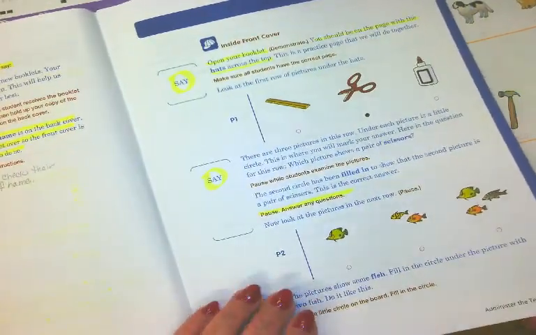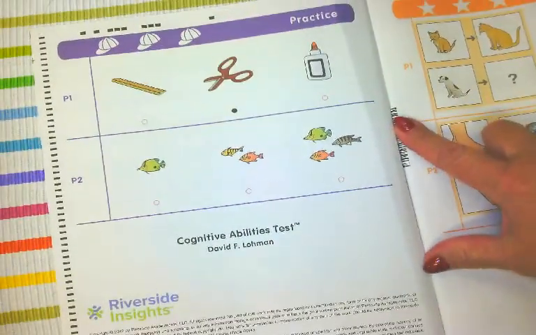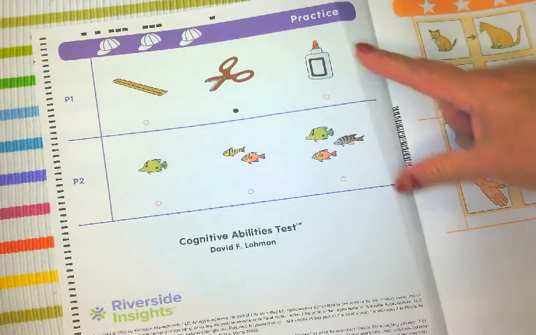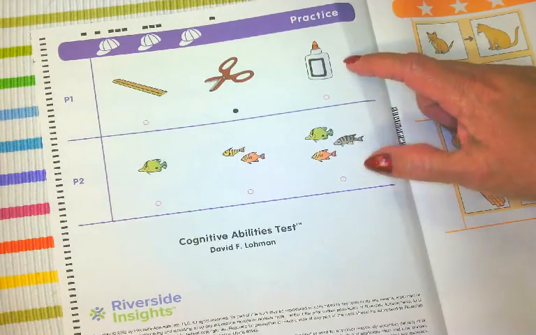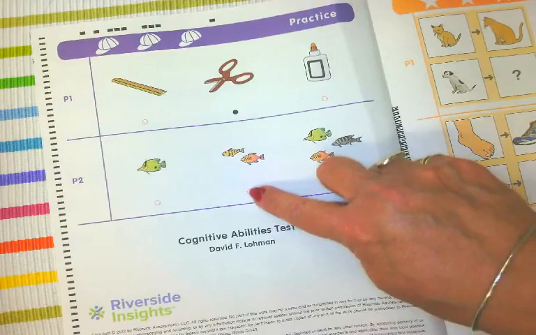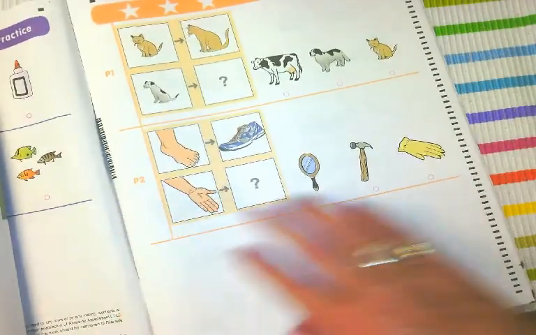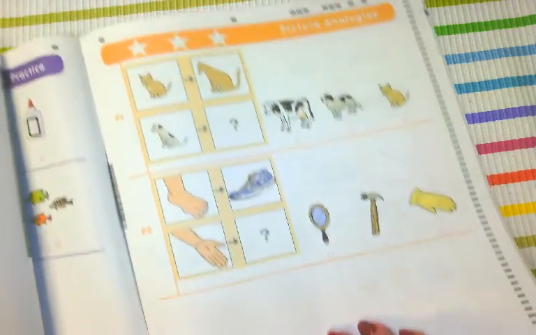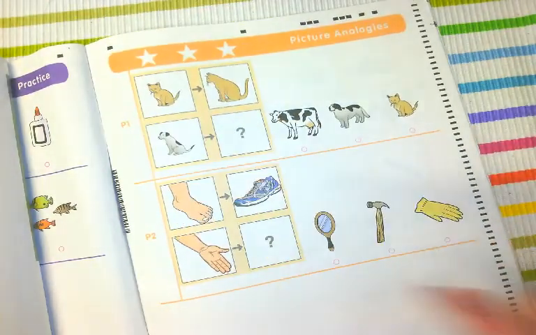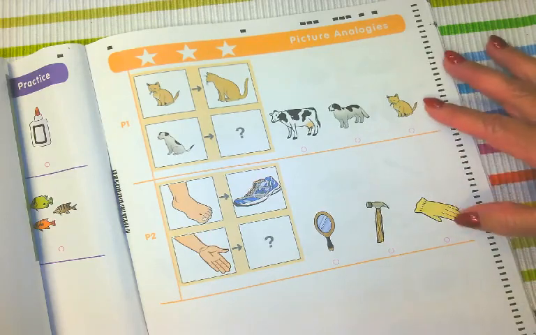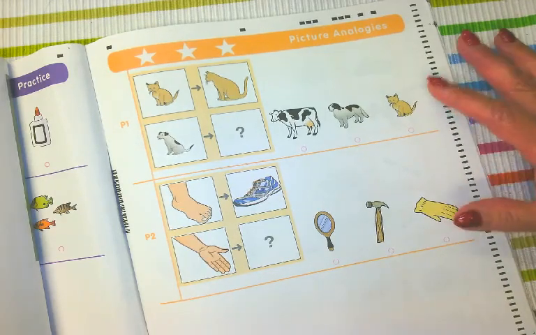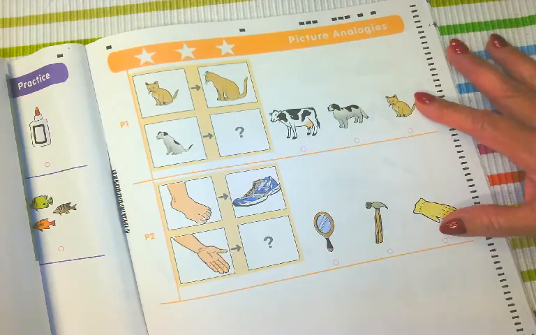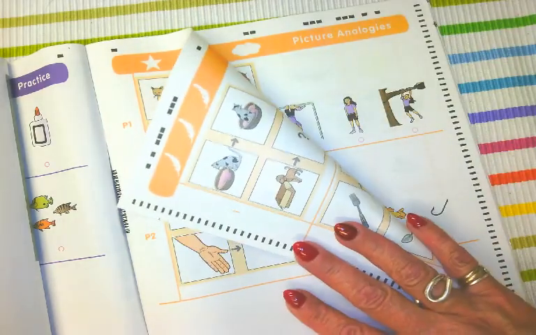Okay, so once we're ready to start administering the test, you'll have 2 practice questions in the front. And these are the ones with the baseball cap across the top. And these 2 practice questions are really just to show students how to make the correct mark, okay? And then once you start for subtest picture analogies, this is the one that's in orange, has stars across the top of the first page. You will start actually doing your practice sample questions for this test, and then you will start the test on the next page.